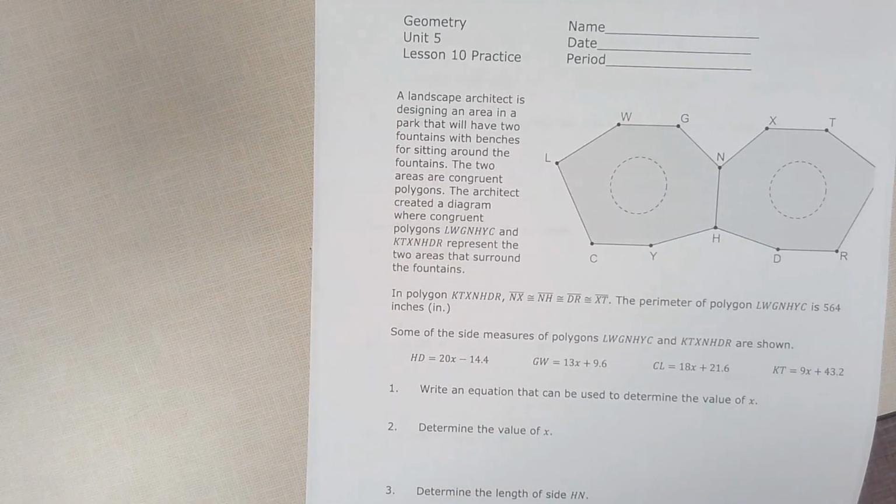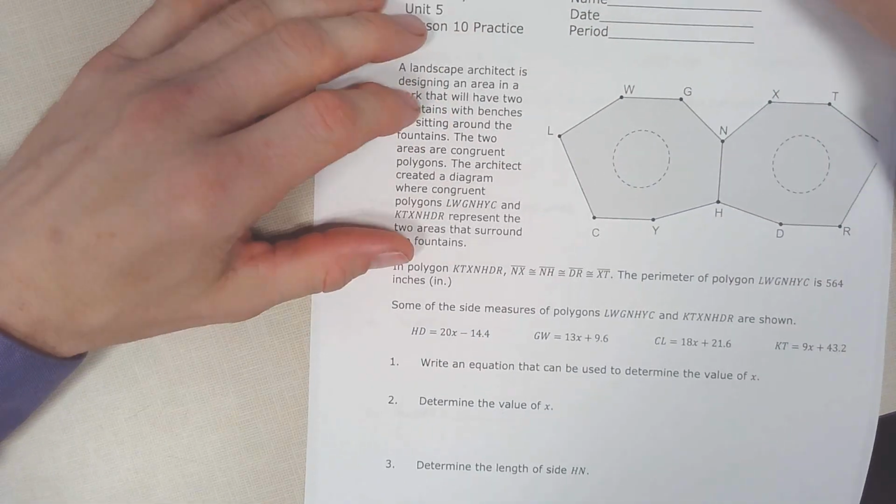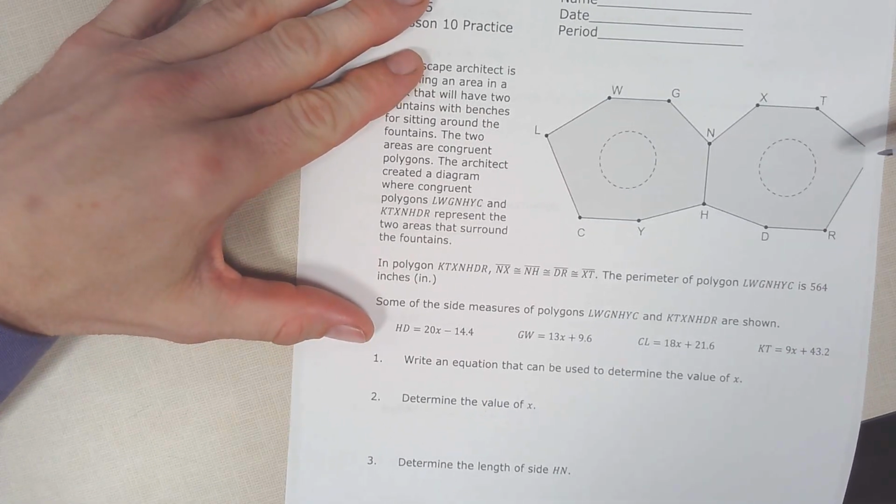All right, so here is Unit 5, Lesson 10 practice. Help you guys work your way through this one. So again, we're going to follow the procedure for this one to help you work your way through it. So the first step is to mark one polygon up.